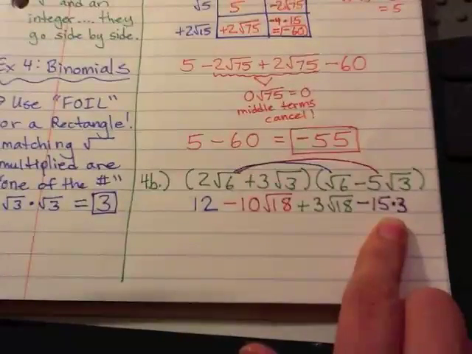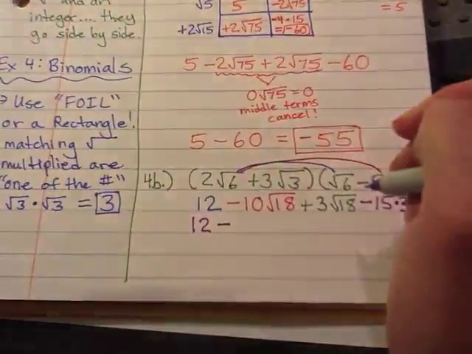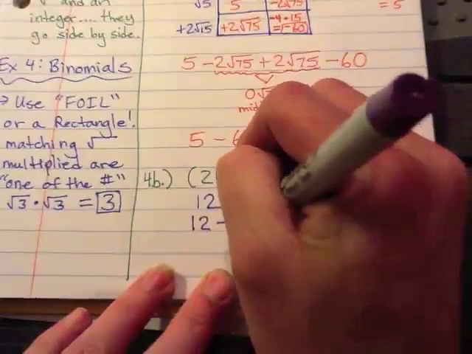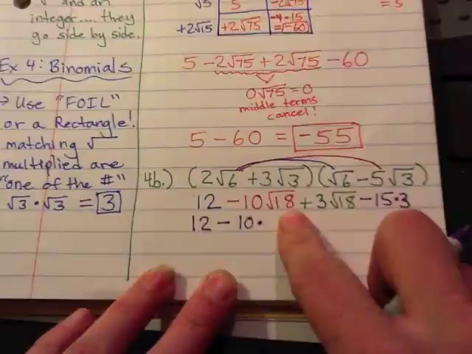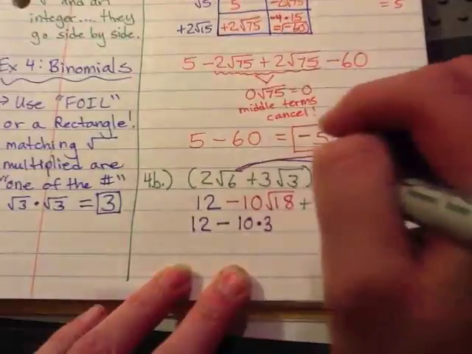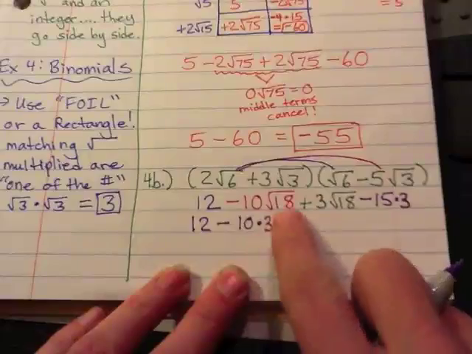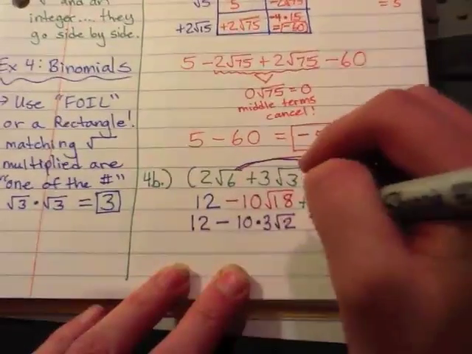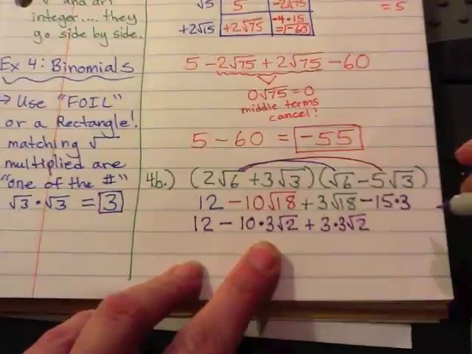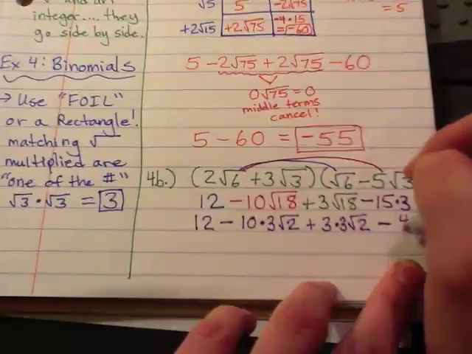and I'm going to multiply negative 15 times 3. So I end up with 12. Subtracting. I still have this 10. I can't lose it. So I have 10 times, and now I said I'm taking out a 3. So I have 3 root 2, because remember it was 3 root 2, plus 3 times 3 root 2. That's that 18 right there. Subtracting 45.